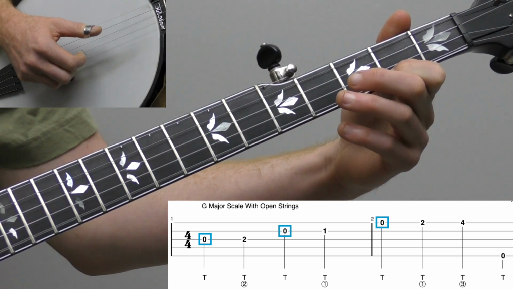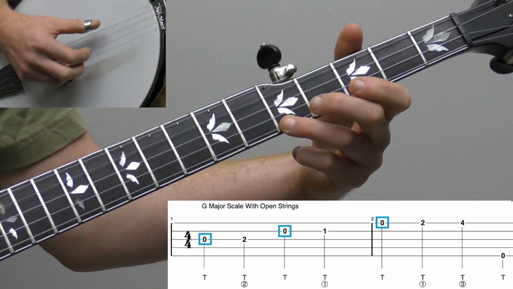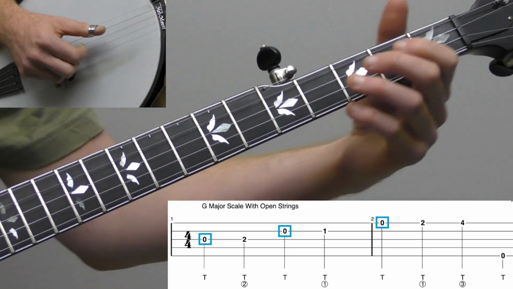And then we have 6, major 7, and then back either to the 5th fret for the root or the open if you're in tune, hopefully, right? So that's our major scale.